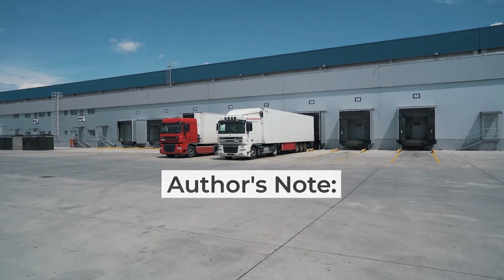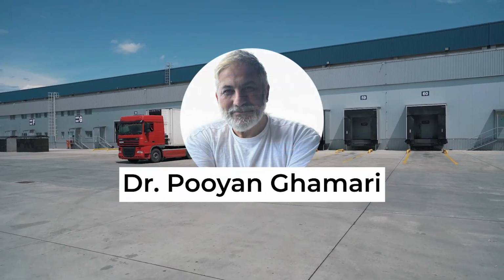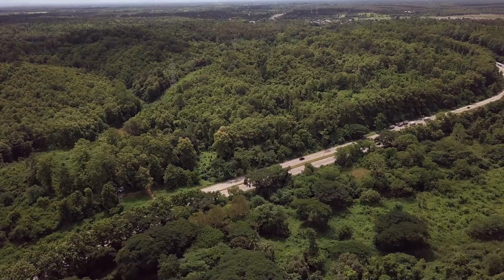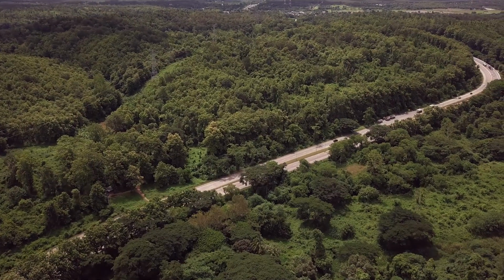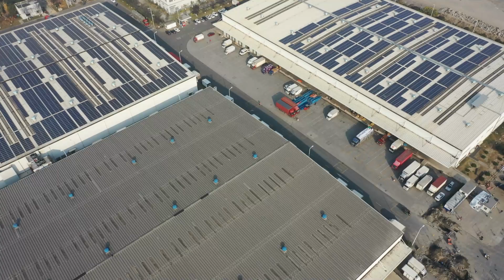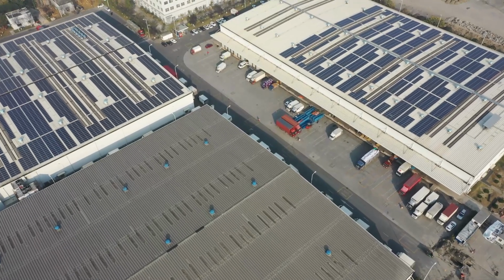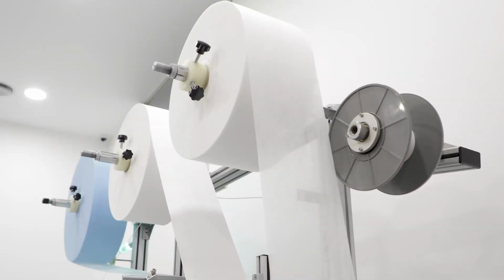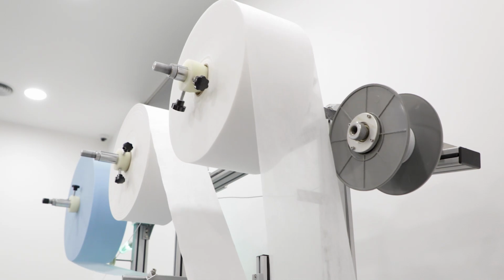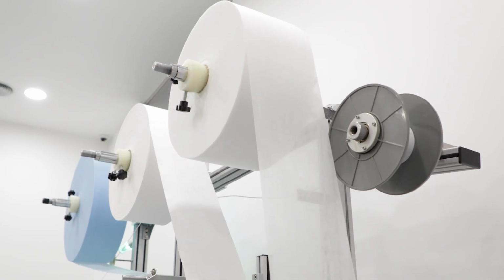Author's note. As a Swiss economist, my perspective on the global API supply chain underscores the intricate interplay between economic efficiencies, regulatory frameworks, and ethical imperatives, highlighting the critical role of strategic supply chain management in the pharmaceutical industry's contribution to global health.